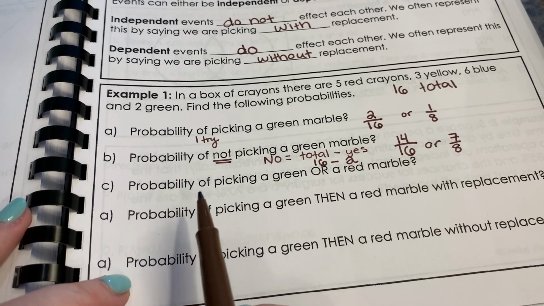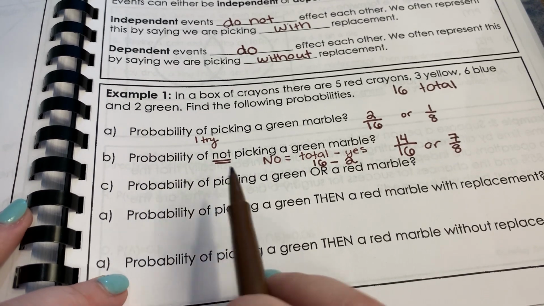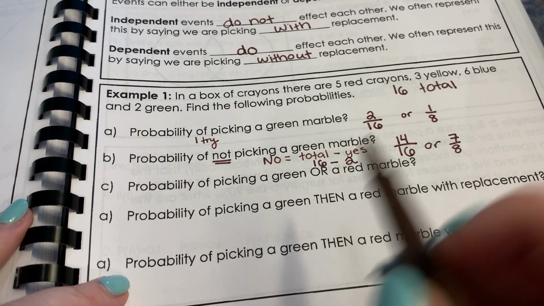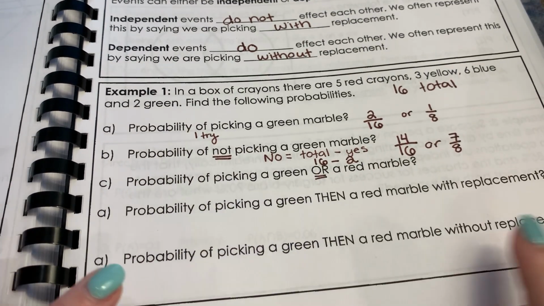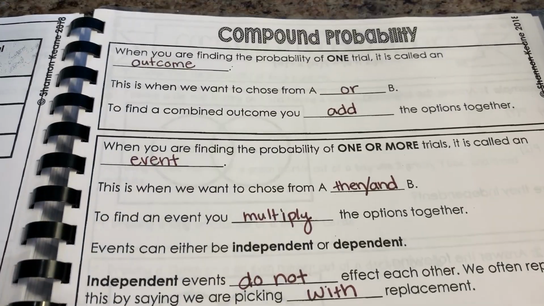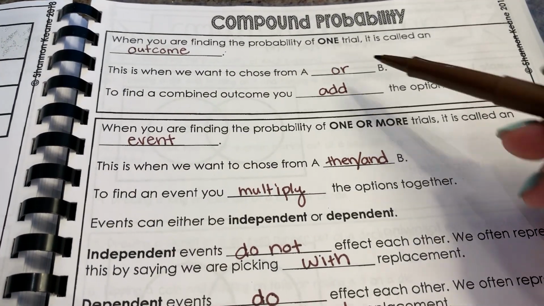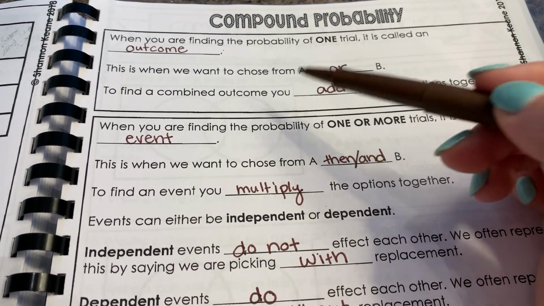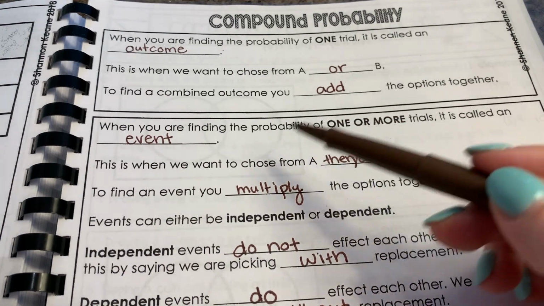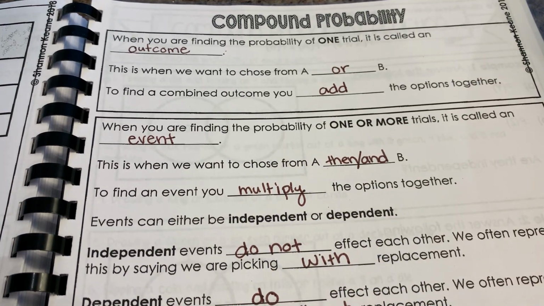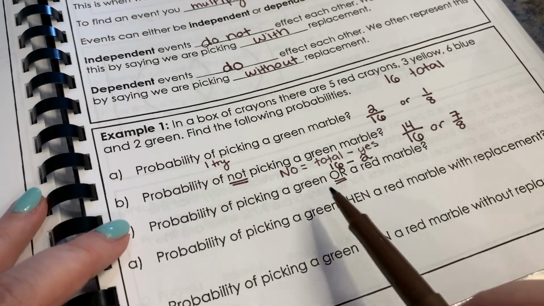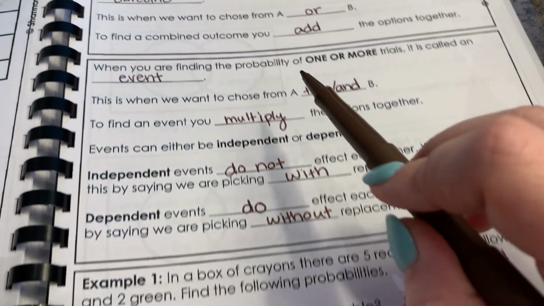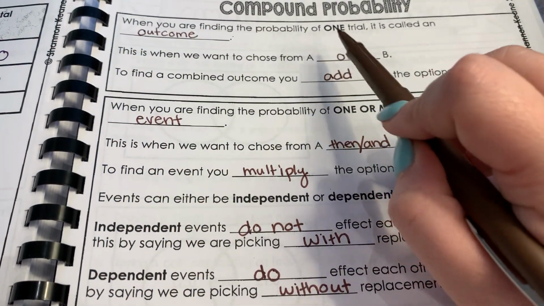Okay, be careful with the wording in part C. The probability of picking a green or a red marble. So check our wording up here, right? We said there were 2 different kinds. There's an outcome when you're just trying to find the compound in 1 try, and an event when you're trying to find the compound in 2 tries. Our key word down here was or. Or, if we look back at our notes, is that 1 try.